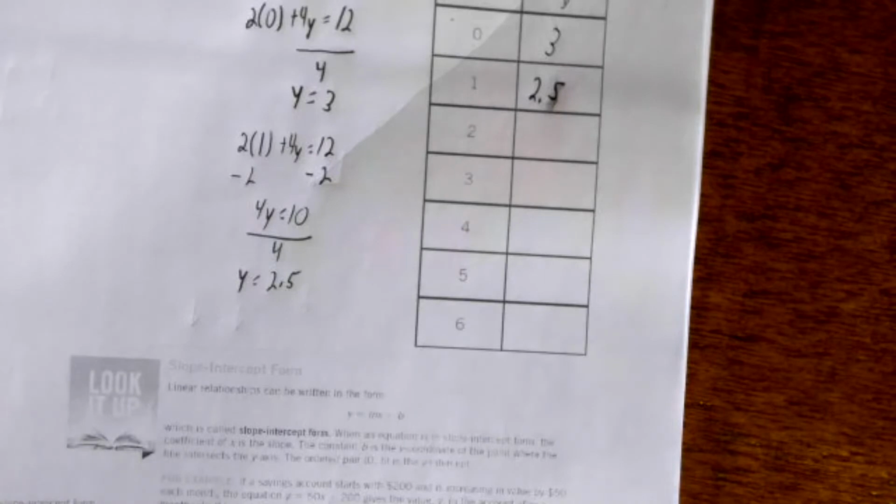So I go down to 2. And then if I increase 1 over here, I'm going to go down a half over here. So I go down to 1.5. And then 1, 0.5, and 0. Okay, so now I filled in this whole chart.